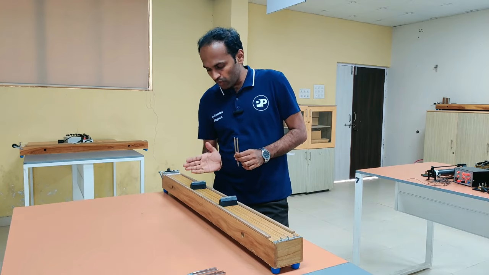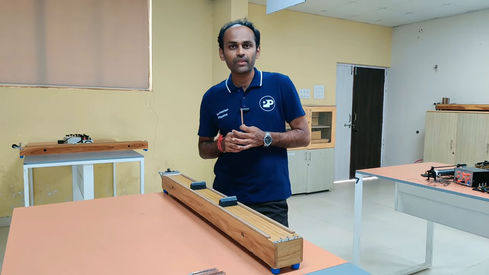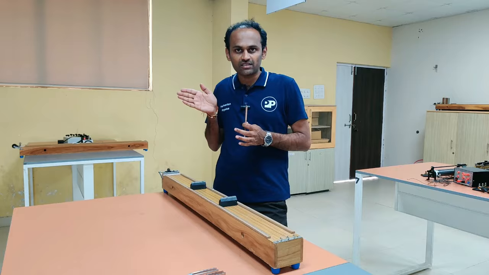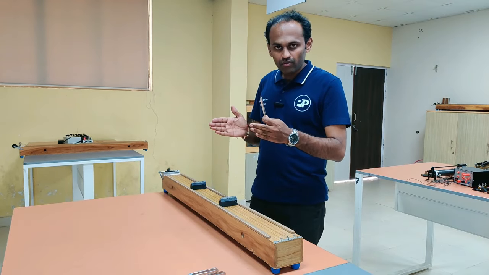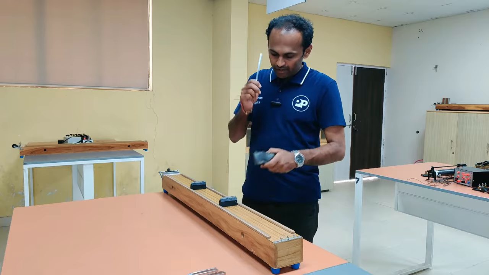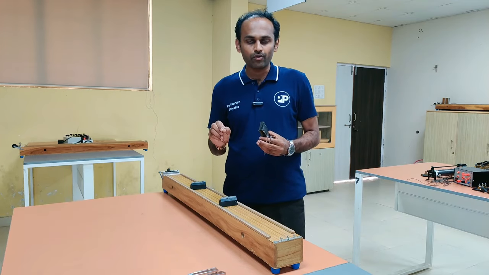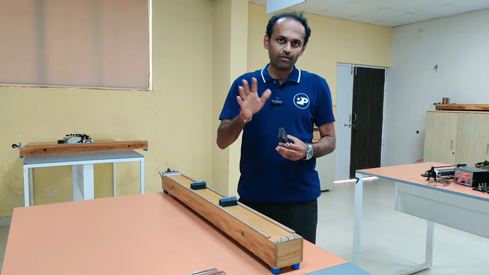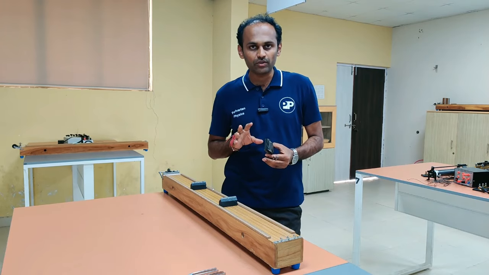You should move any one of the bridges, either this one or this one, by 1 centimeter. Increase the length by 1 centimeter. Okay, so I have kept it at 30 centimeters, now I will keep it at 31 centimeters. Again we should set it in vibration and check. Suppose it vibrates slightly. Earlier it was not vibrating at all, but when it went from 30 to 31 centimeters, it started to vibrate a little.